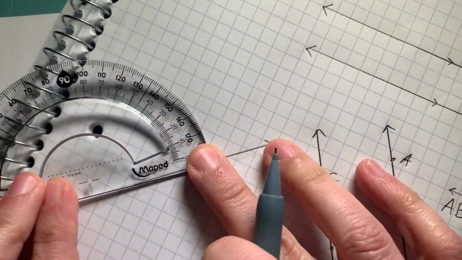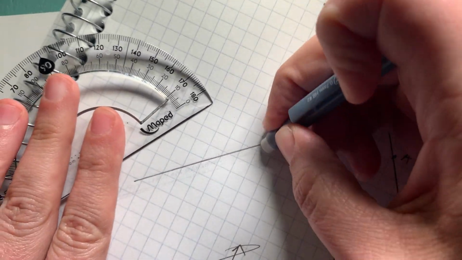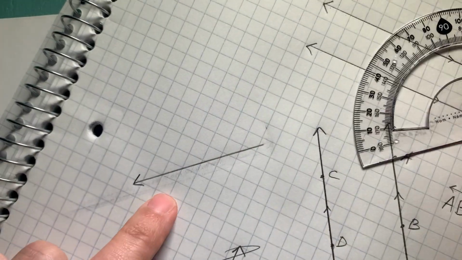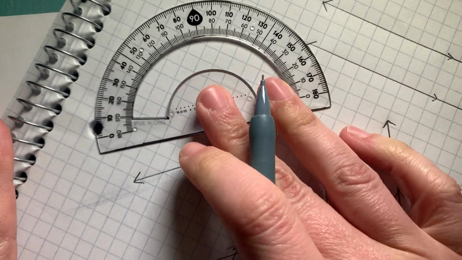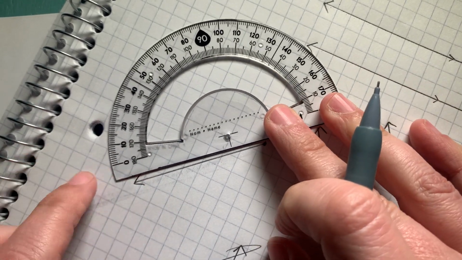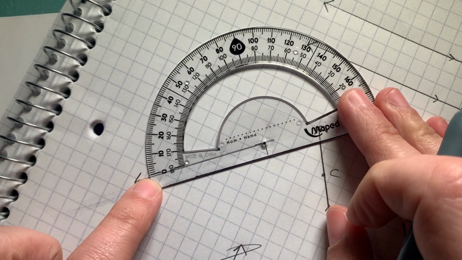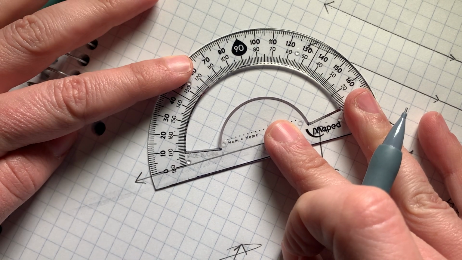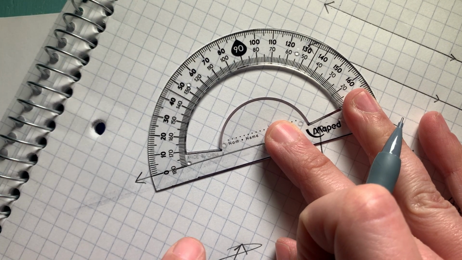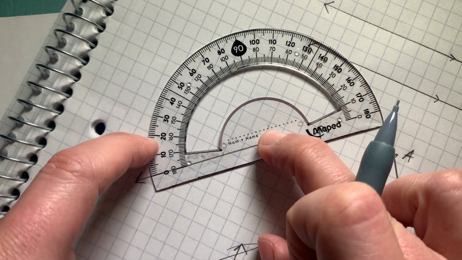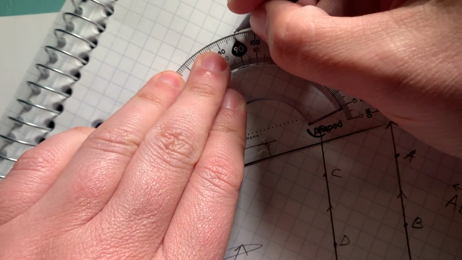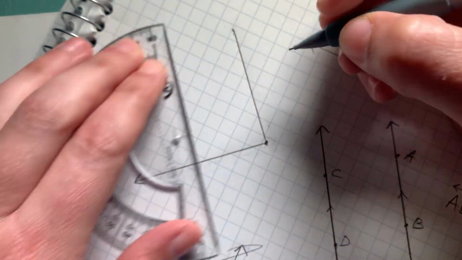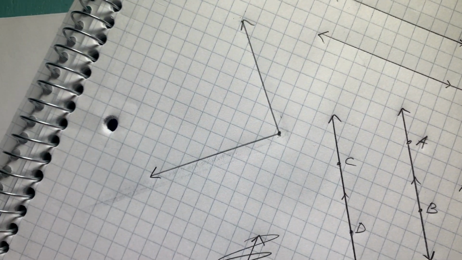If you ever encounter this problem, you can just switch sides. So I'm gonna put my vertex over here to make it easier to measure since I ran out of room over there. So I'm gonna line up my protractor. I've got my vertex, pushing down here. Okay, so measuring 0 to 90. Yes, that is 90 degrees.